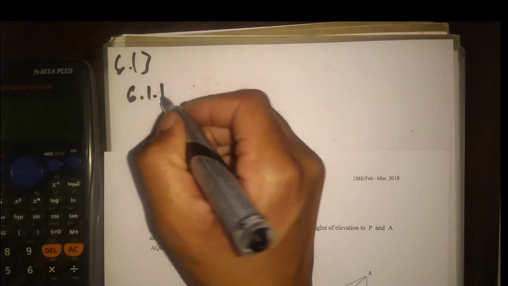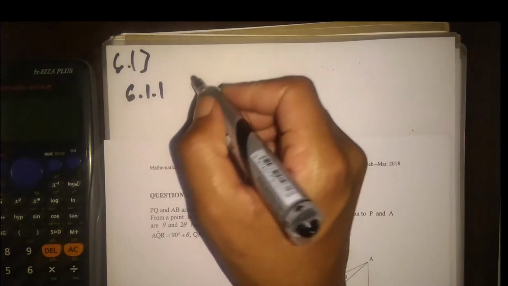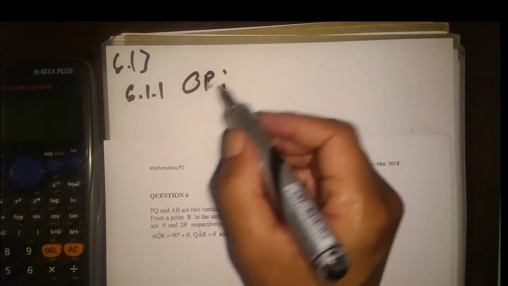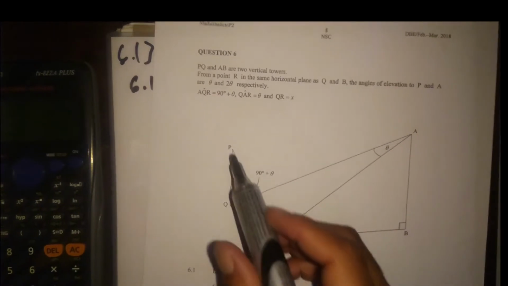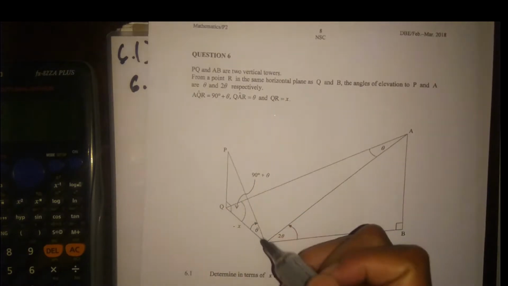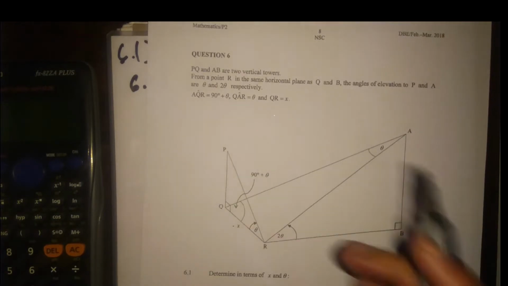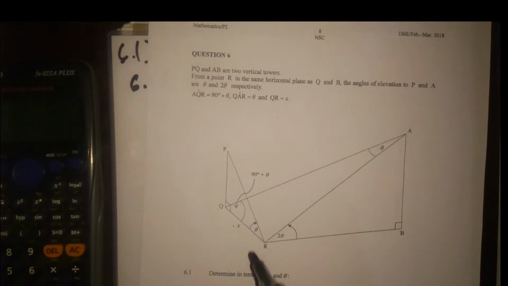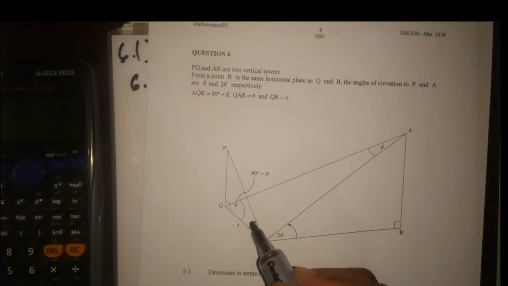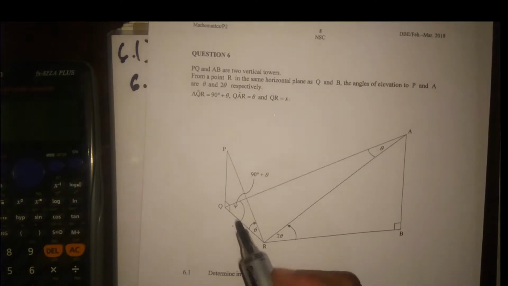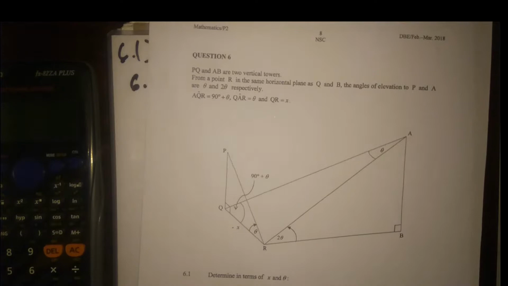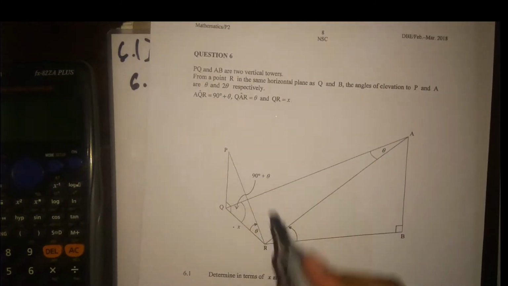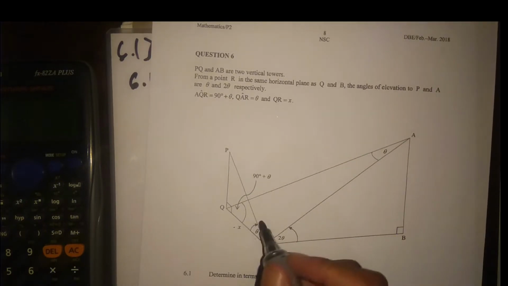So the first question ke ifunde ngale ndlela ithi 6.1, determine in terms of x and theta QP and AR. So 6.1.1, sifuna QP. QP wethu sumfuna in terms of x and theta. So now back, QP is part of the triangle PQR. Sifuna the tower PQ. And the triangle le is a right angle triangle. In this triangle, basipe theta is the angle as well as QR which is in terms of x. This side is the opposite side to this angle, and QR is adjacent to theta.